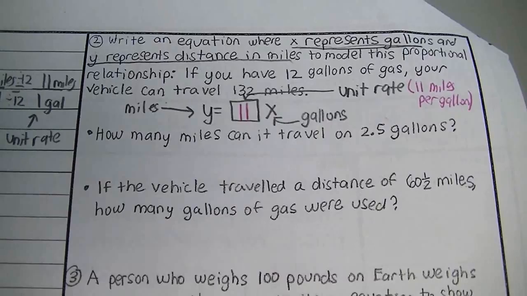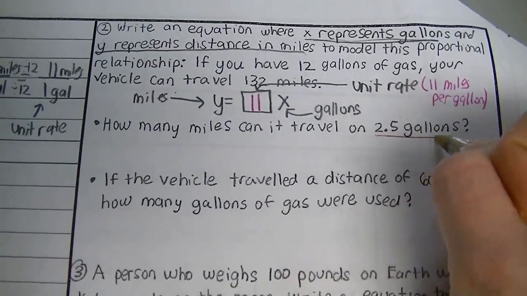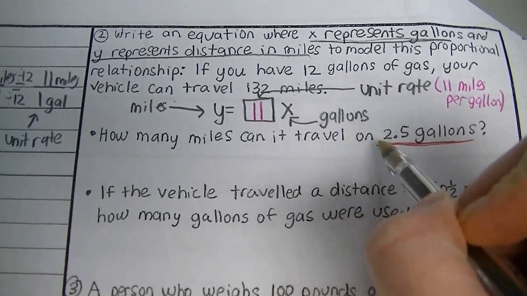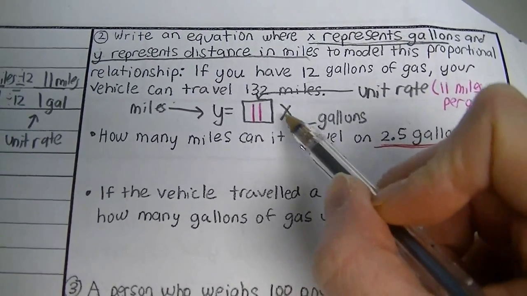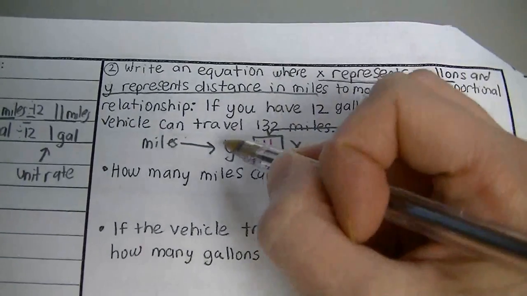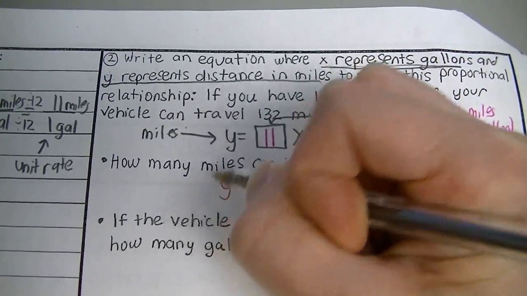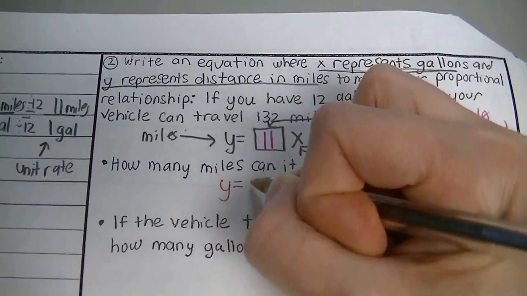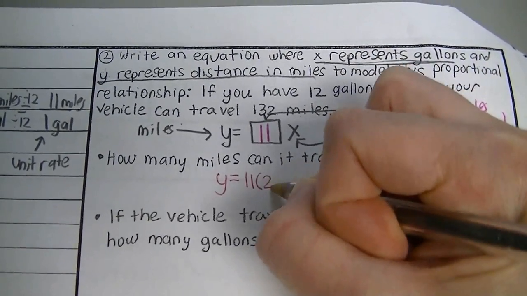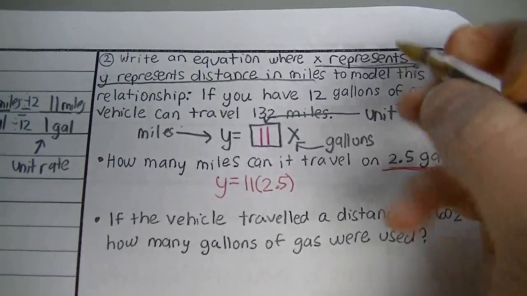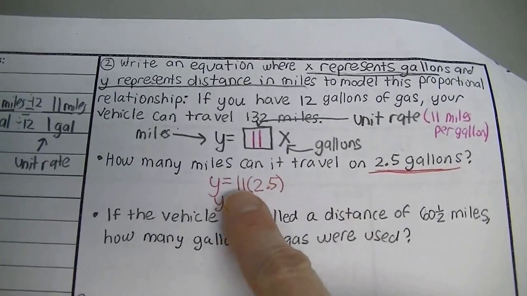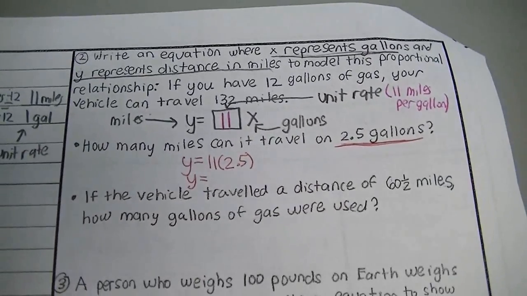So since it says right here 2.5 gallons, I'm going to substitute that 2.5 gallons right here because it's really important that you label. If you label it, it's easier to substitute values in. So instead of writing the x when I write this out, I'm going to write 2.5, okay? I'm going to keep the y as a variable because I don't know how many miles that is yet. I'm going to keep the 11 there because that's the unit rate. And substitute that 2.5 in right there. And when we do that, we can figure out how many miles it can travel on 2.5 gallons of gas. So I need to just go 11 times 2.5. Go ahead and do that.